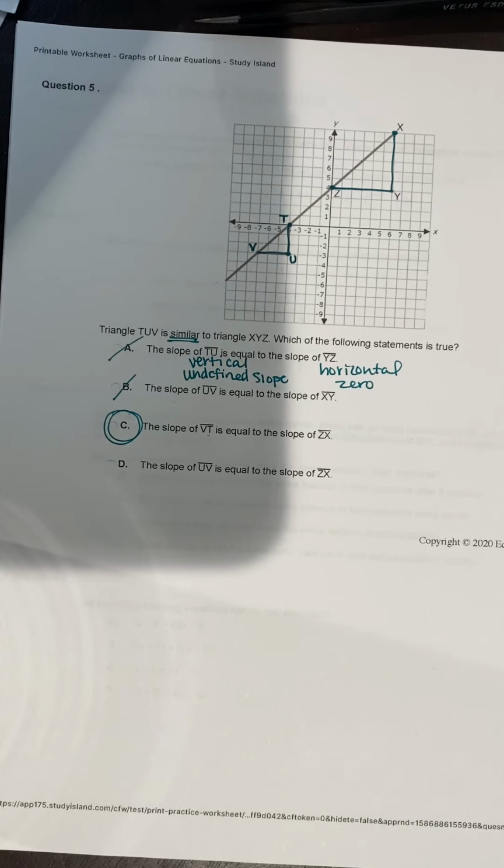So similar triangles have the same slope when they are put on a line.